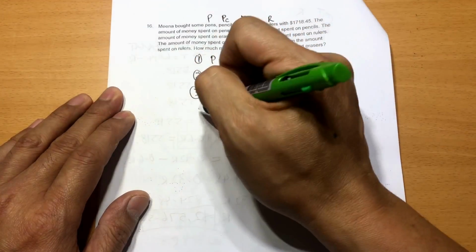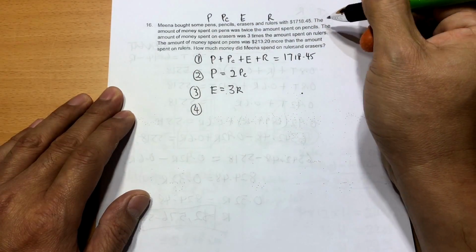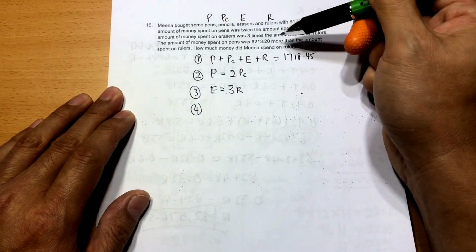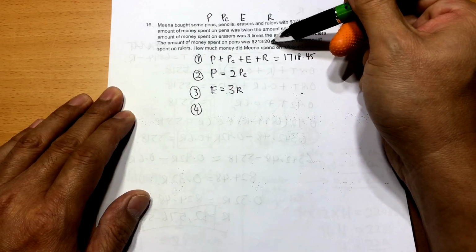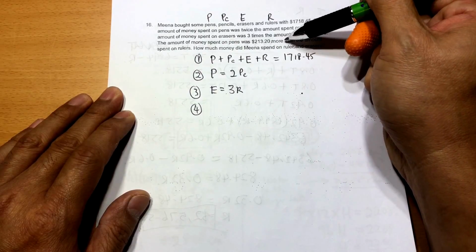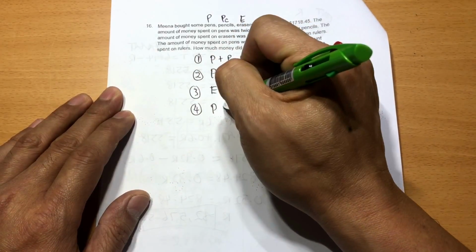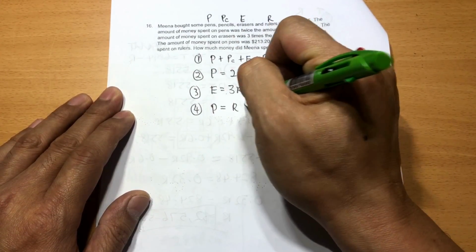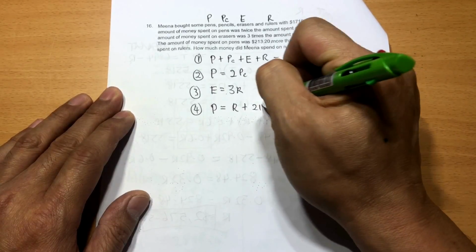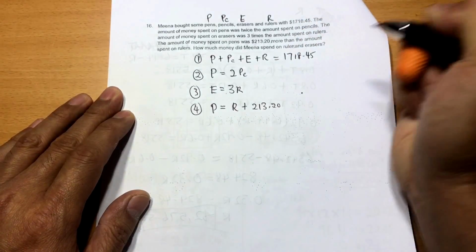And let's have a look at the fourth statement. The amount of money spent on pens was $213.20 more than the amount spent on rulers. So pens is rulers plus $213.20.